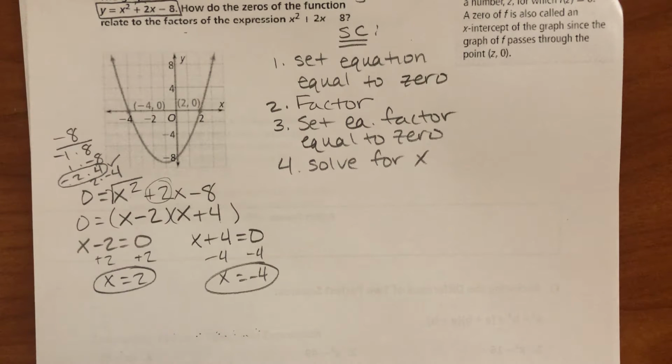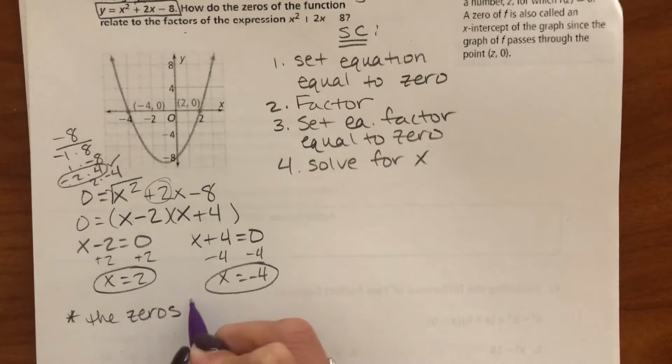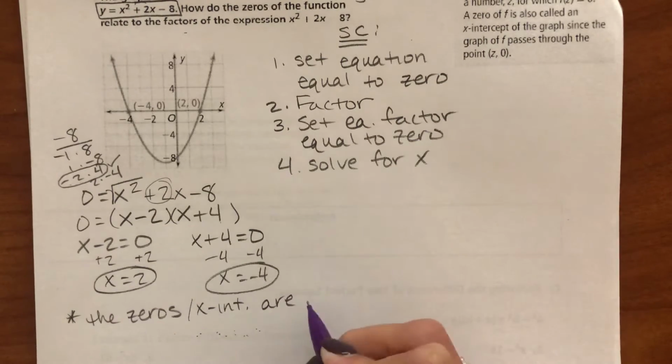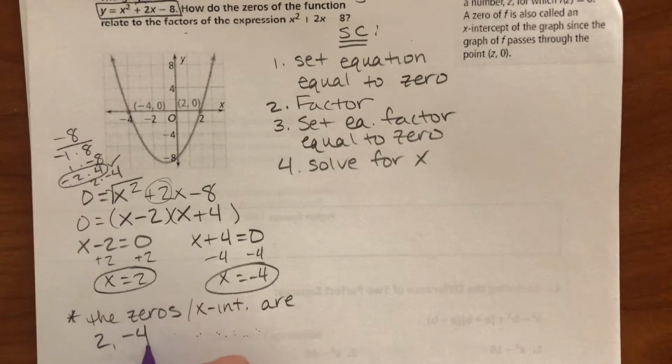All right, now that we have solved for x, this tells us our zeros. So the zeros, which are also our x-intercepts, are 2 and negative 4.